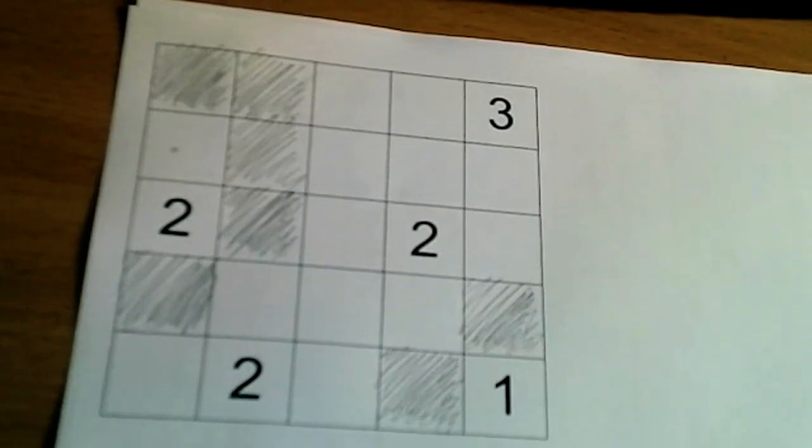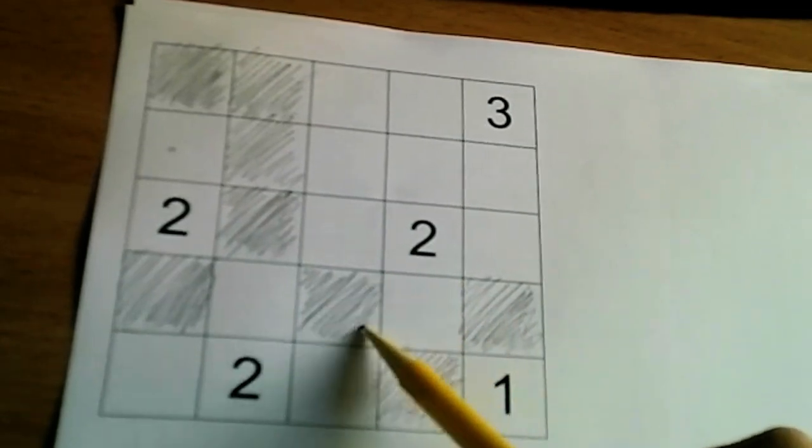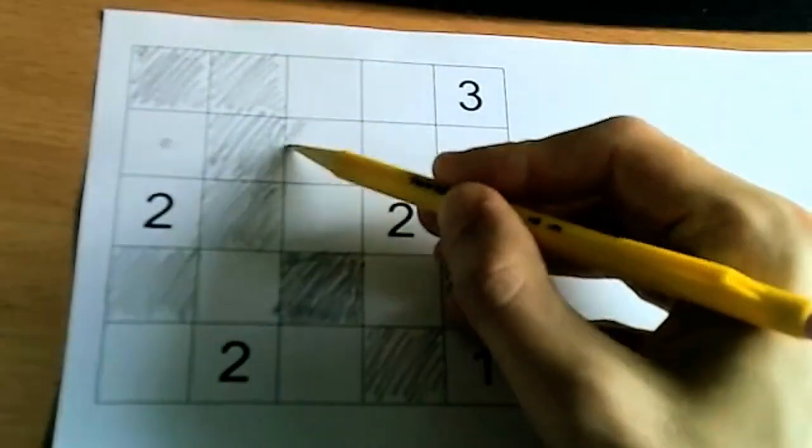So looking at the rest of the grid, I can see that some other squares are not in range of any of the numbers. So this square isn't in range of a number, so I can shade that in. This square here.